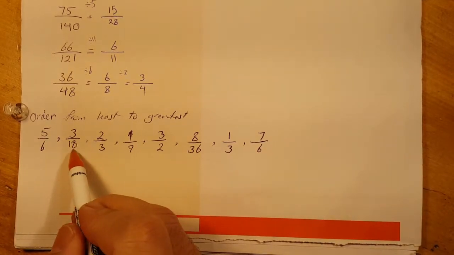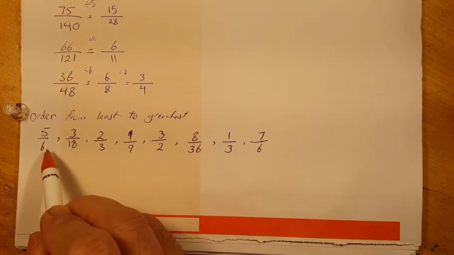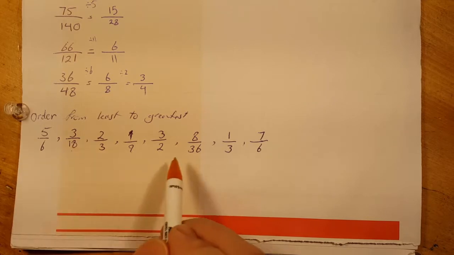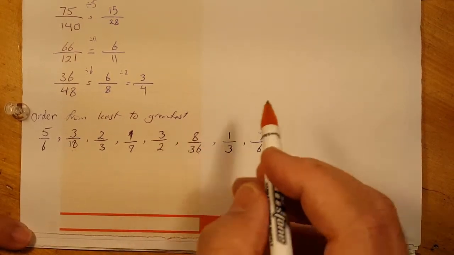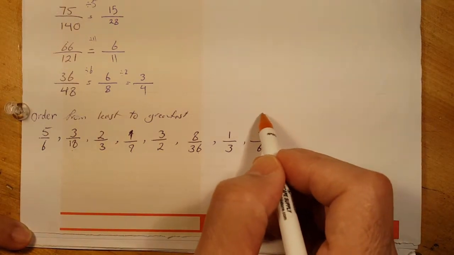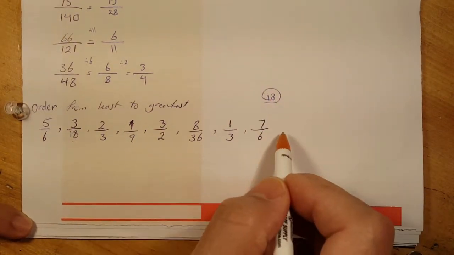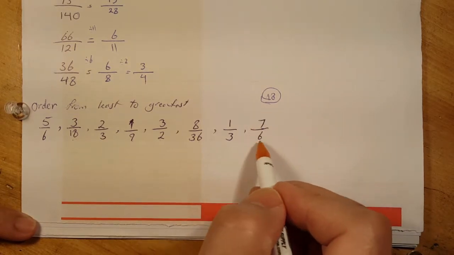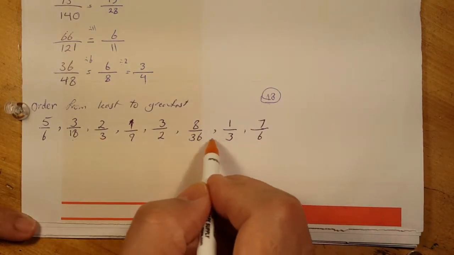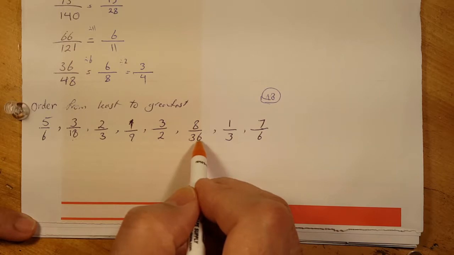And 18. 2 and 3 and 6 can change to 18. 36 can change to 18 as well. So I choose 18 as the denominator that all denominators can change to.